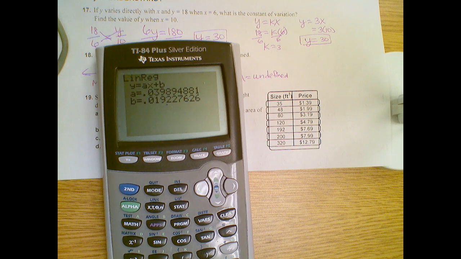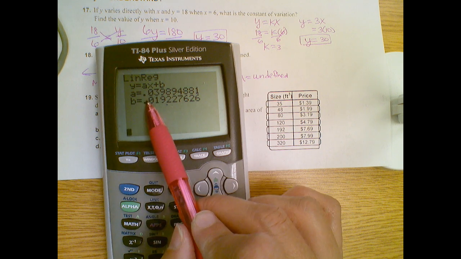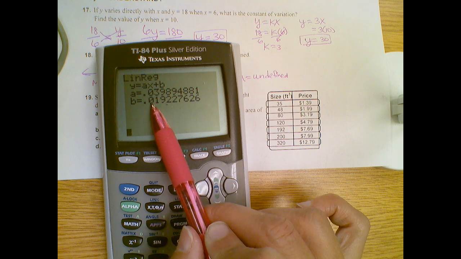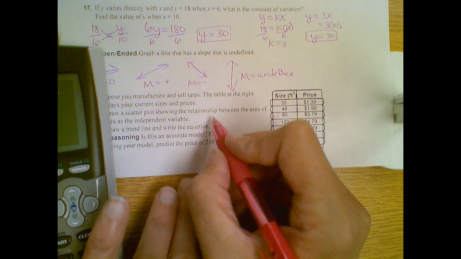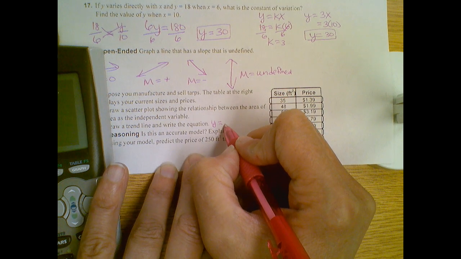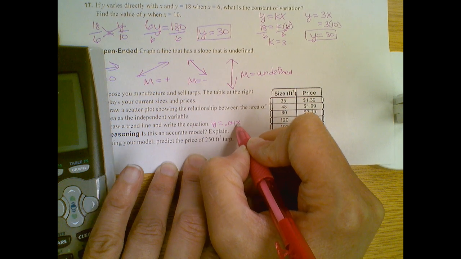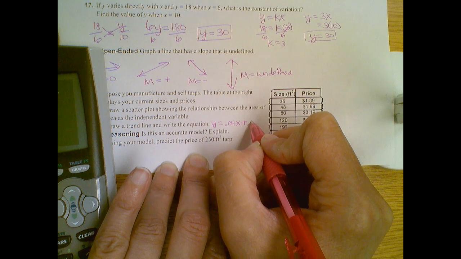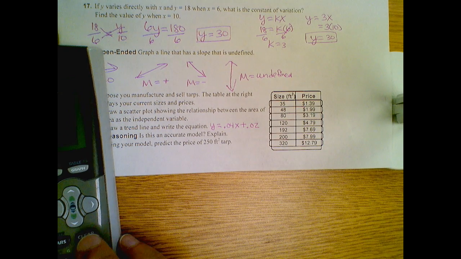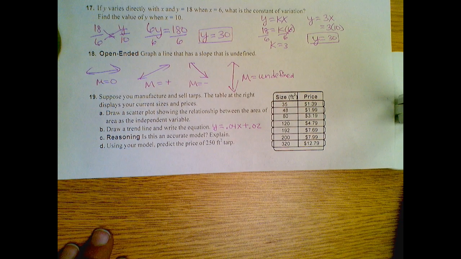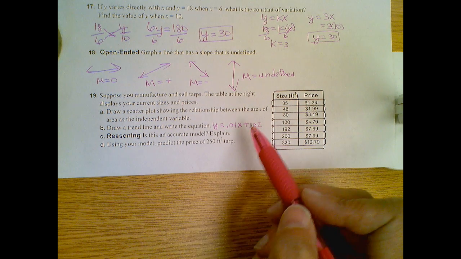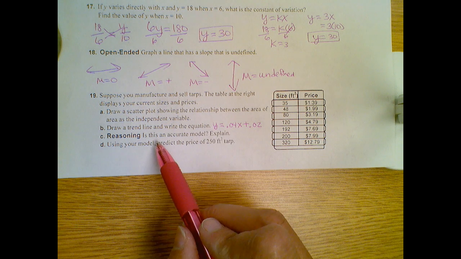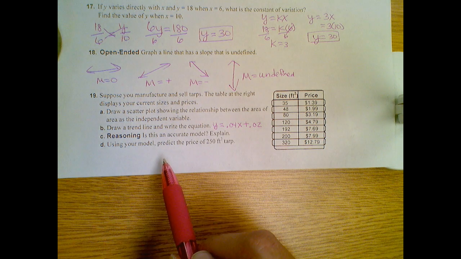Click enter. And on some of your calculators, you might have to click enter a couple times, but then this tells us what our A is and this tells us our B. So our A is our slope, our B is our y-intercept. And you can round to the hundredth spot. So then we would write for our equation y equals 0.04x plus 0.02. Now notice how that has a positive slope. So since it has a positive slope, it's going to be a positive correlation. If it had a negative slope, then it would have a negative correlation.